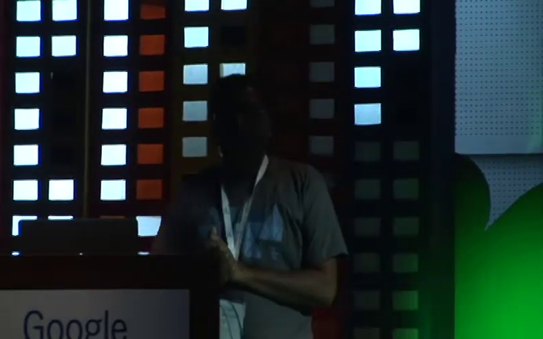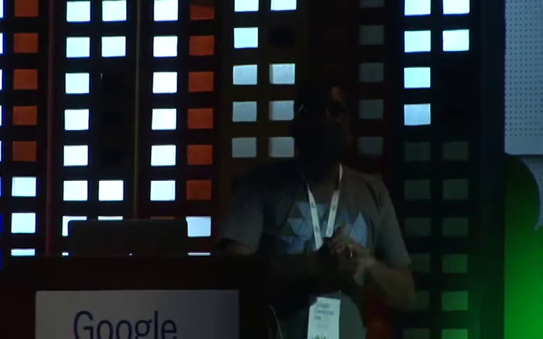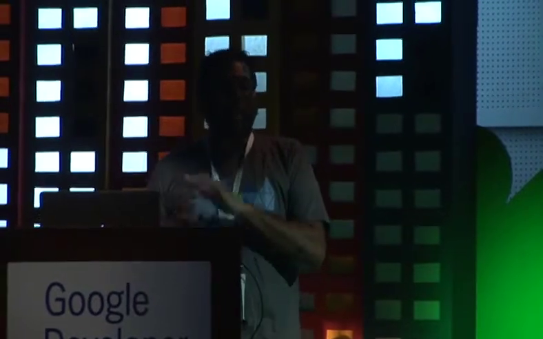Google Apps Script is a JavaScript engine in the cloud. So for those of you who attended App Engine sessions, there is a parallel here. What App Engine gives you is a Java runtime in the cloud. Google Apps Script gives you a JavaScript runtime in the cloud. So this is JavaScript on the server side in the cloud. How do you use it? You write JavaScript code in a browser, and that code gets saved on Google servers. It executes on Google servers, and the response is returned back to the browser.